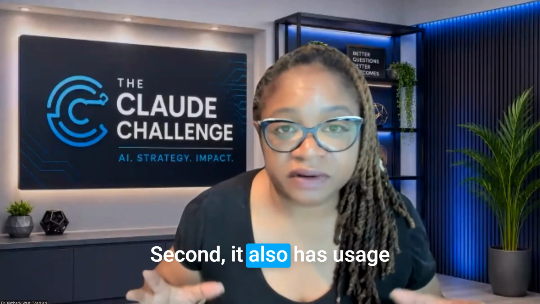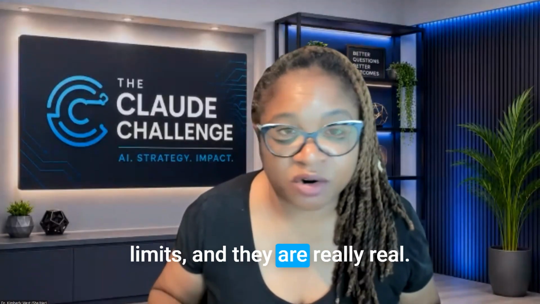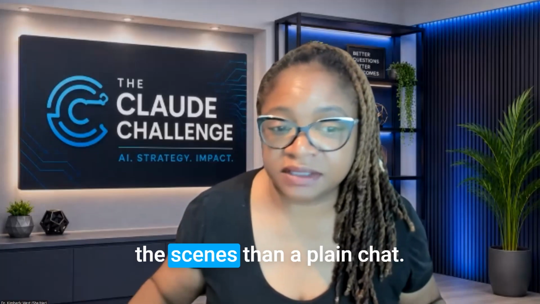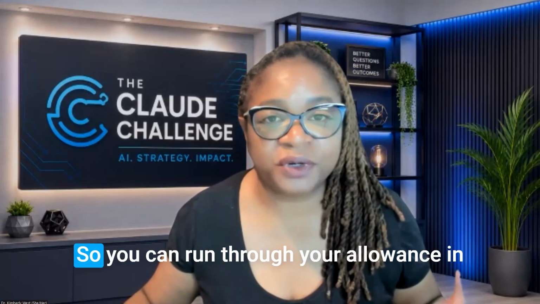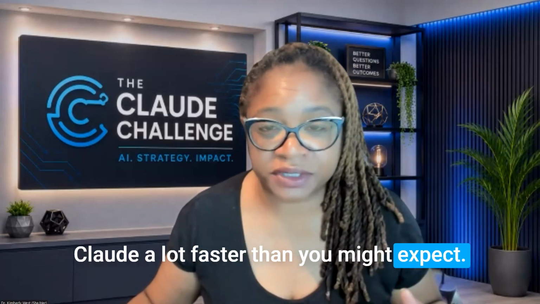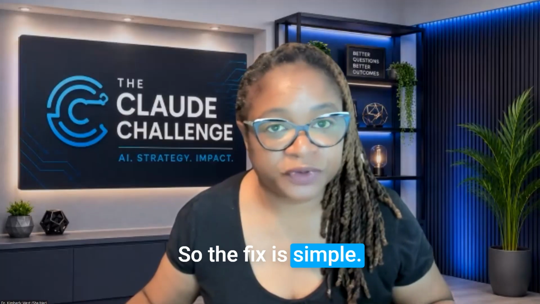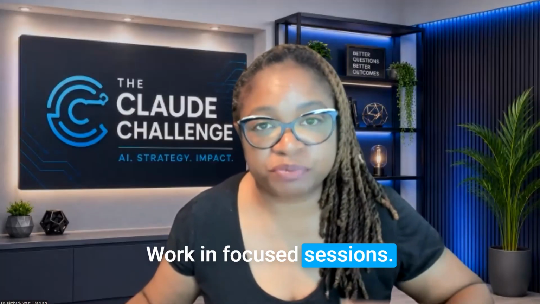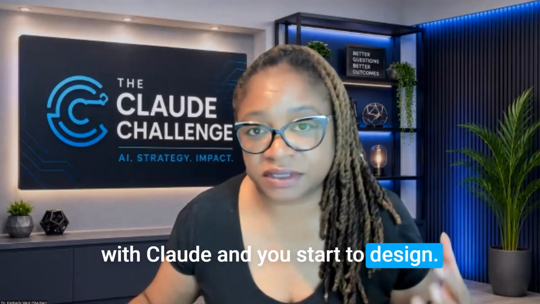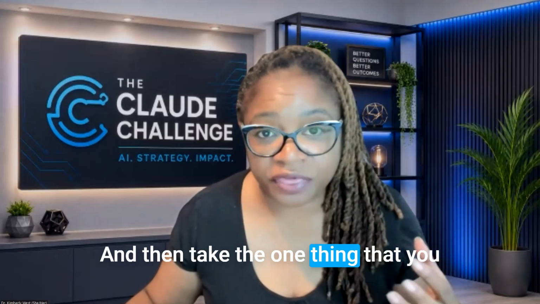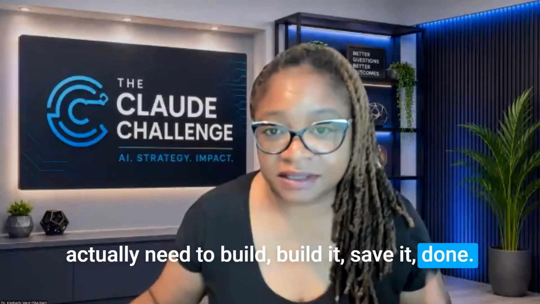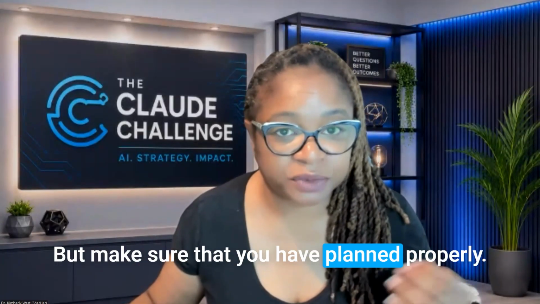Second, it also has usage limits, and they are really real. Design work uses more behind the scenes than a plain chat. So you can run through your allowance in Claude a lot faster than you might expect. So the fix is simple. Work in focused sessions. Plan your sessions before you sit down with Claude and you start to design. And then take the one thing that you actually need, build it, save it, done. But make sure that you have planned properly.